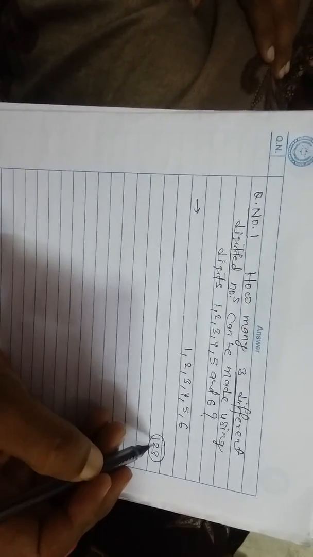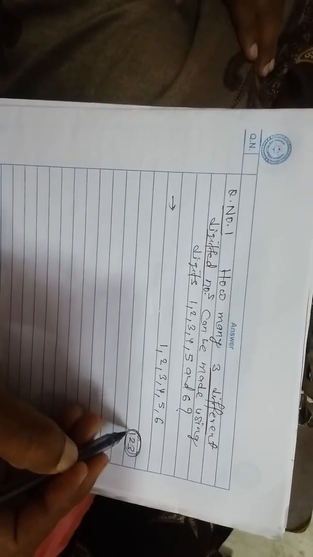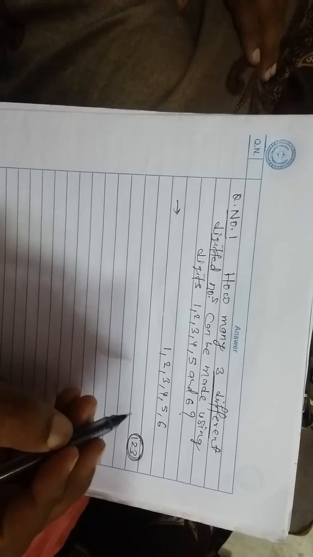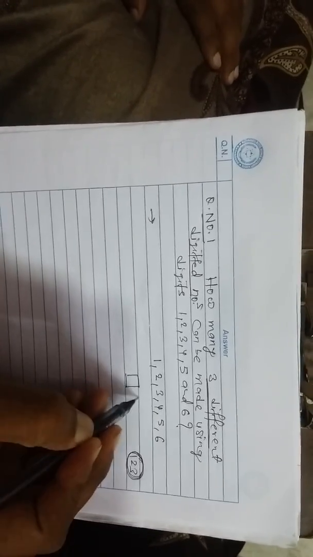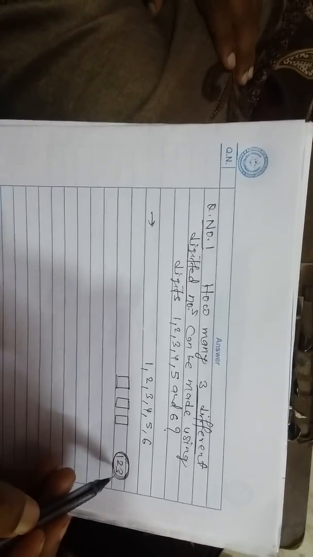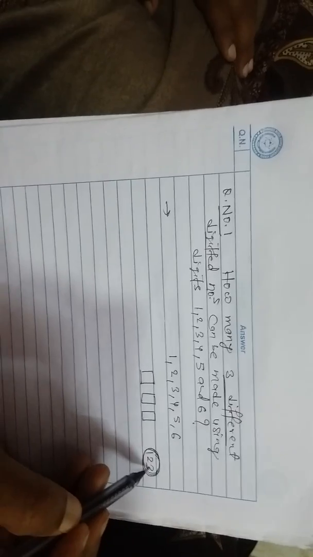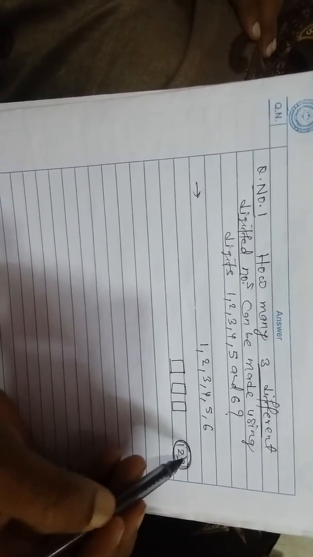Actually here we can see that a single number of 3 different digits can be made by doing work at 3 places: first place, second place, third place. In junior classes we studied that this is the unit place, this one is the tens place, and this one is the hundreds place.